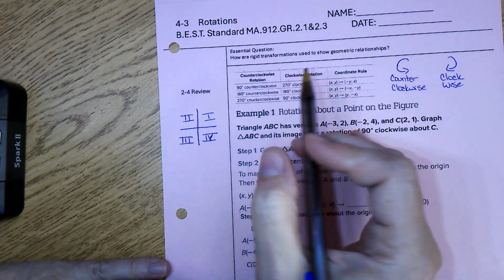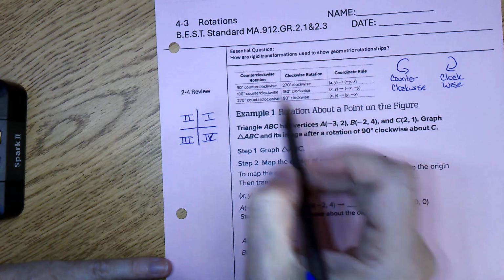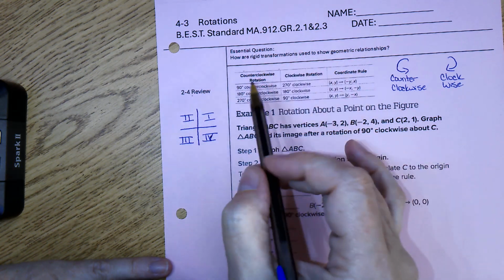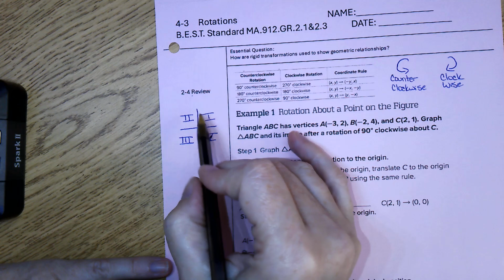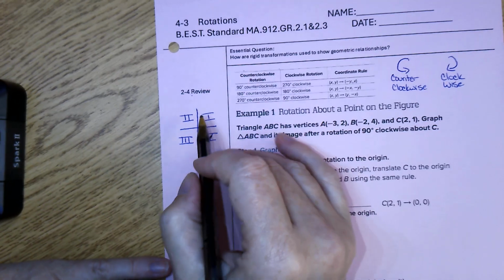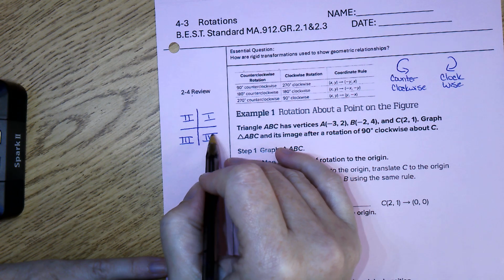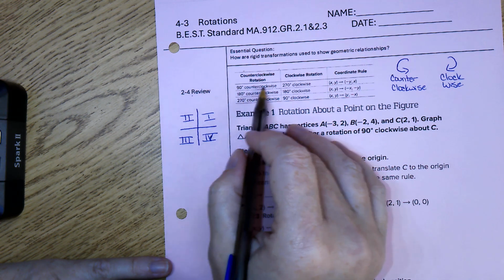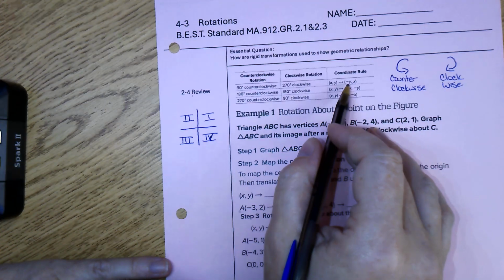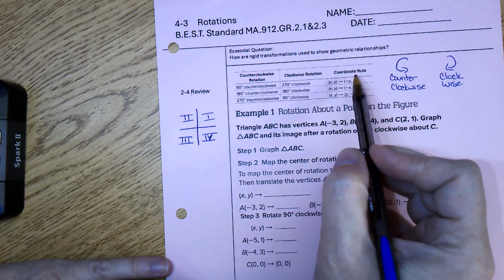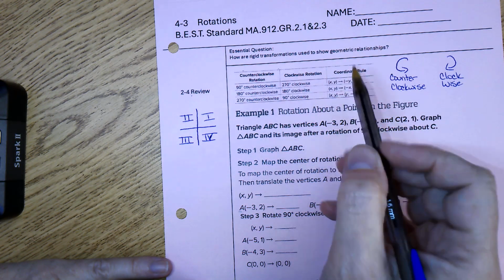All right, so the rules are based on the counterclockwise movement of how things move from quadrant 1 around counterclockwise. So counterclockwise, 90 degrees, you flip your numbers and the sign in front of your new x changes.